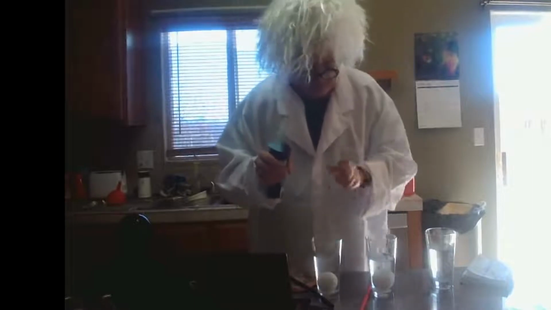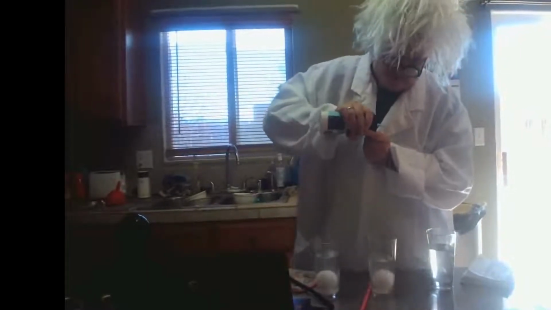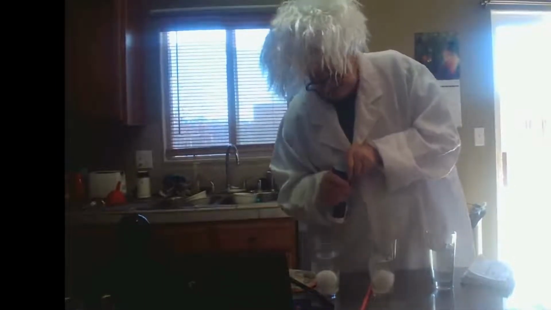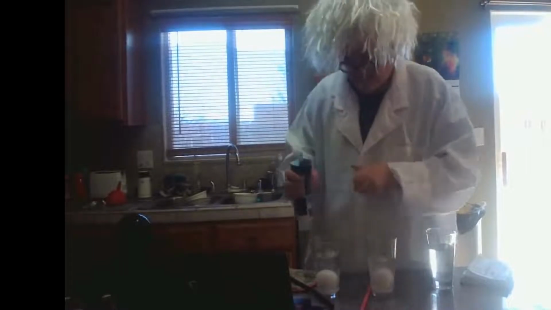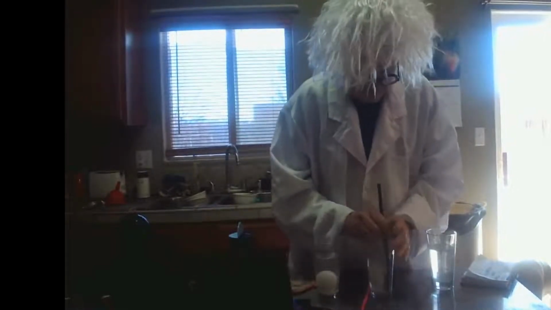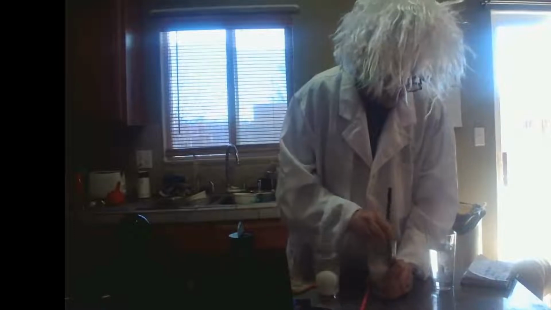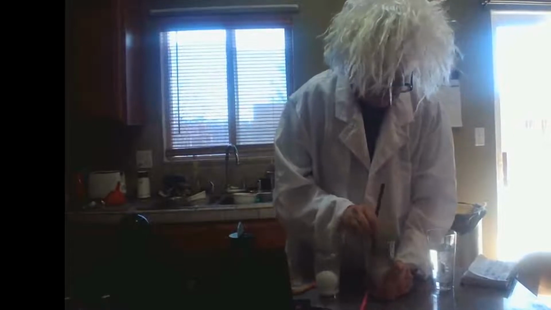See? 5 milliliters. That was too much. Okay, 5 milliliters. So this makes 15. Still, no floating. I've got my stirrers mixed up.